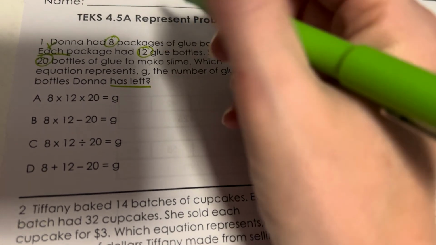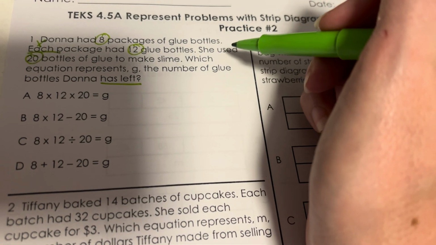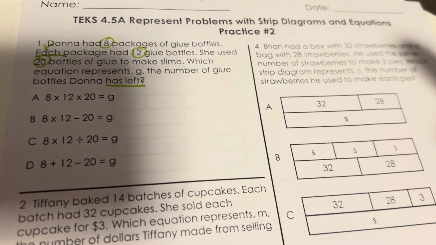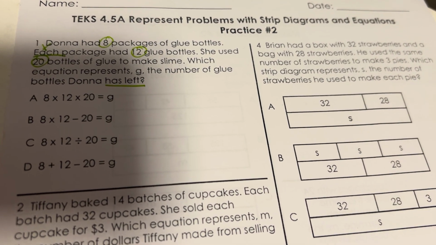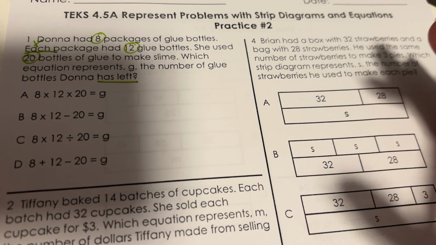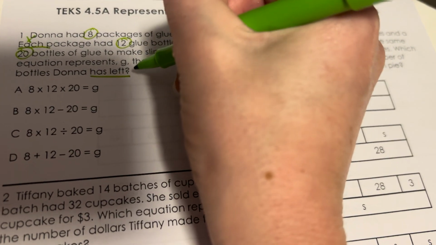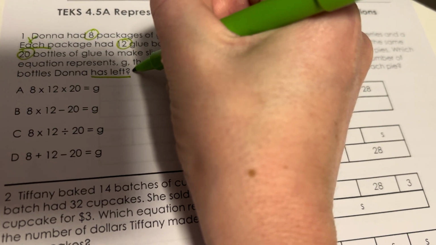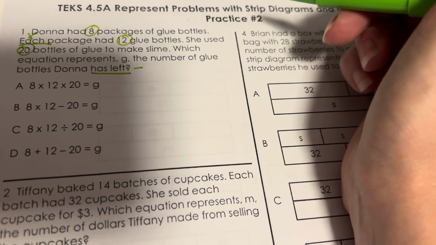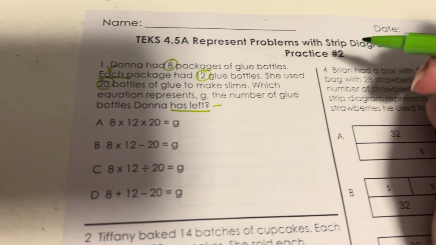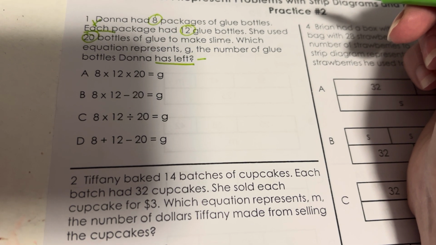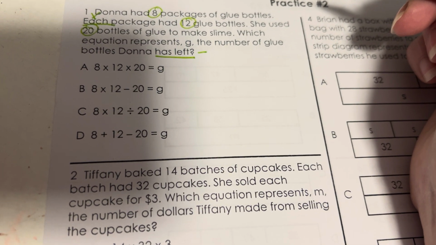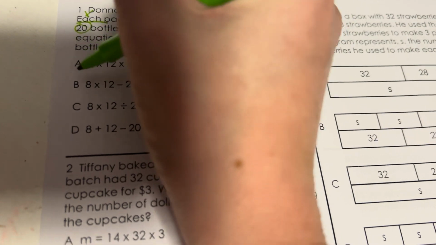Then she used 20. They went away. Now we need to know how many are left. So that's our keyword for subtraction. So now we need to find the equation that has 8 times 12 minus 20. And that would be letter B.